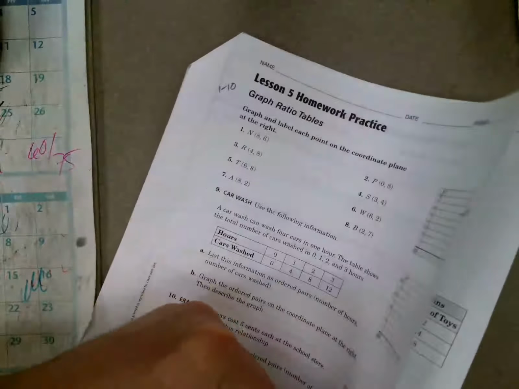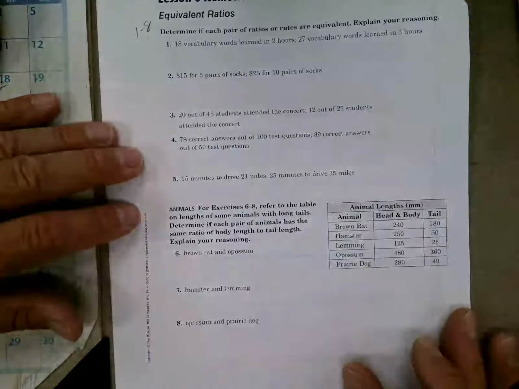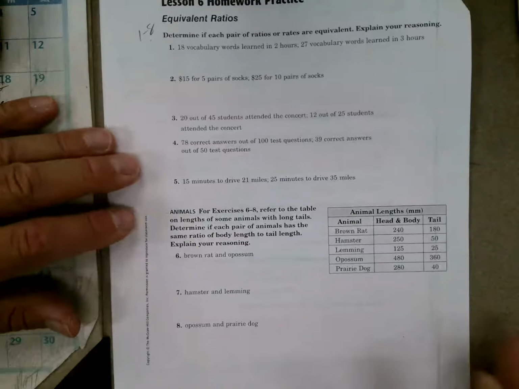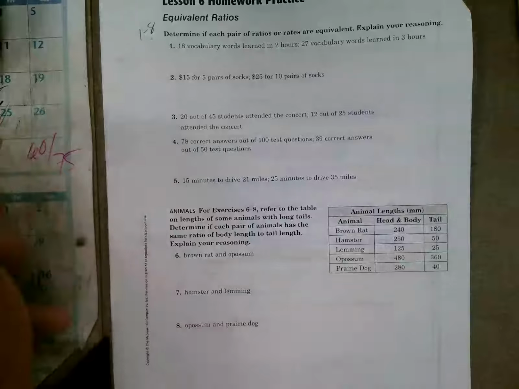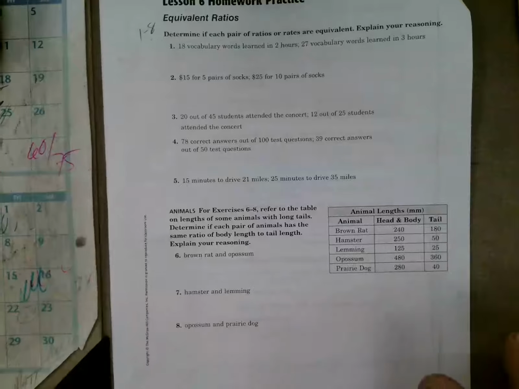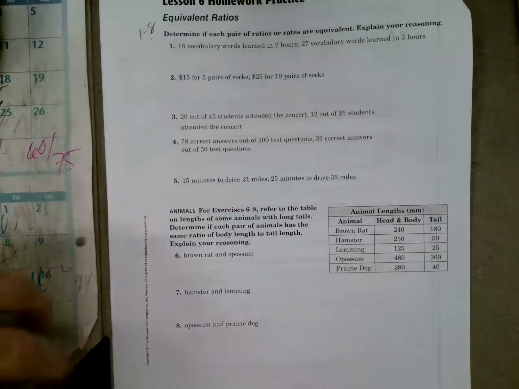Let's go to the next one, which is lesson 1-6, and let me flip this page for you. And there it is. On 1-6, we're going to do numbers 1 through 8. I wrote it down there, and it's also posted. But today's a little bit different. We're going to need our calculator on this. We're going to have to see if these ratios are equivalent. I want to do one with you, so then you have 7 more to do.